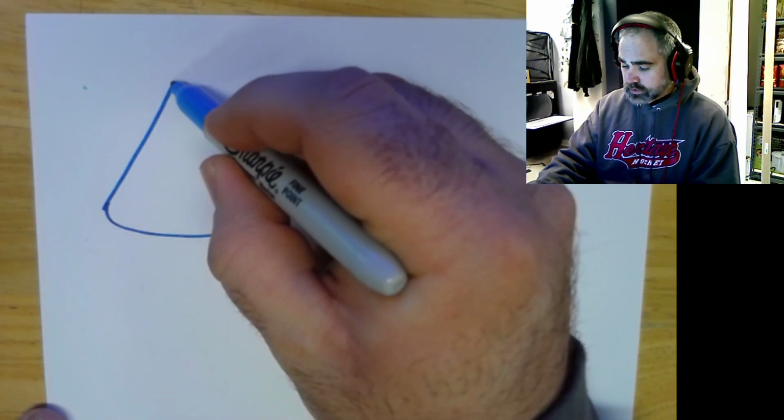So let's do a practice problem here, and let me show you what that looks like. Okay, and again, with cones, sometimes they're going to be a little tricky about finding things. So let's do this right here.